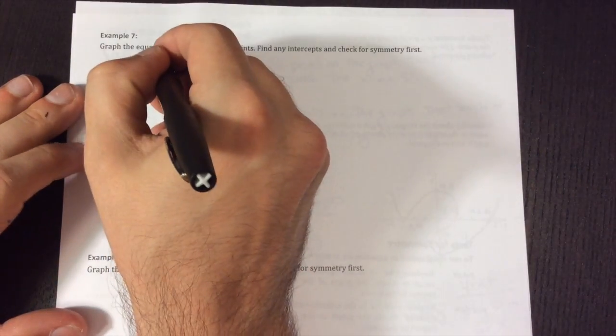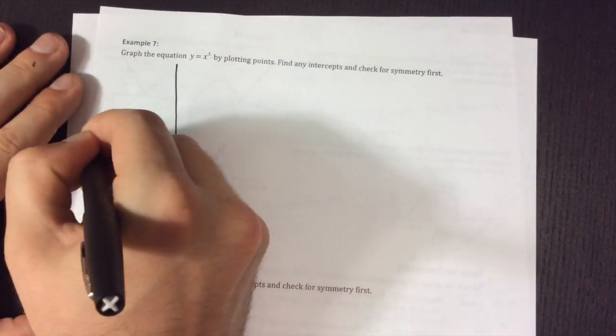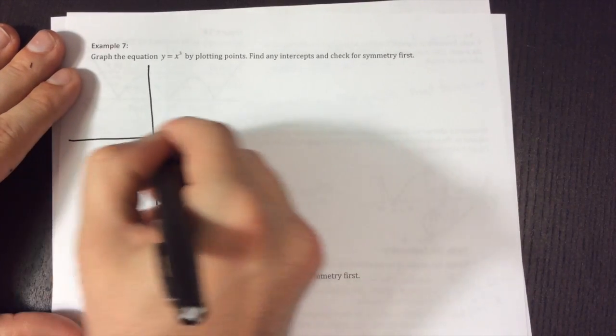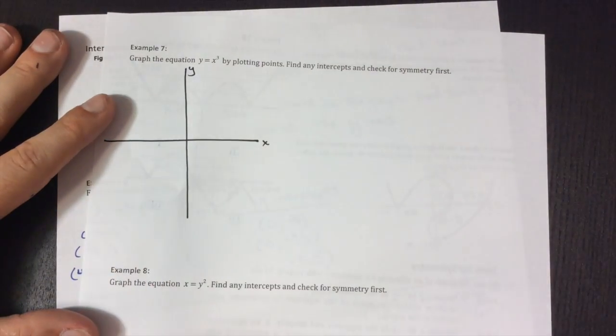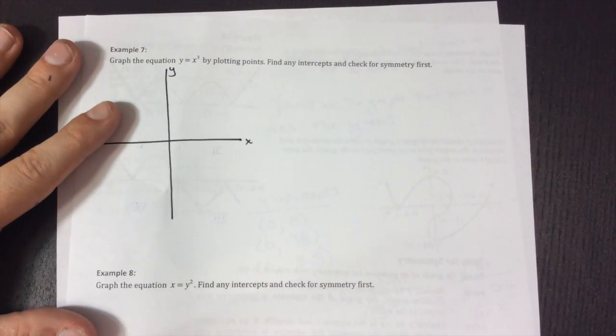We may not know what they look like. So the end product is going to be a graph. Hopefully I have this as straight as possible. I'm going to label my axes. I want to graph the equation y equals x cubed by plotting points.